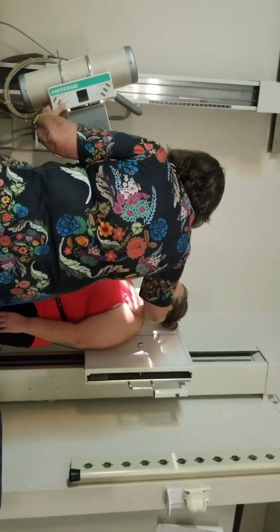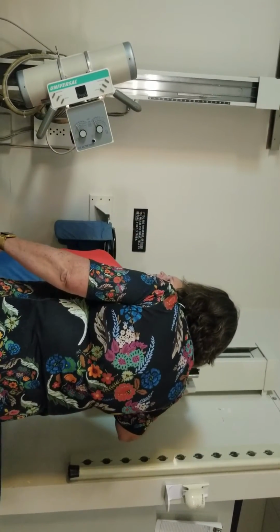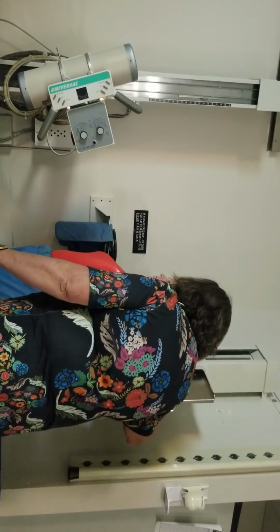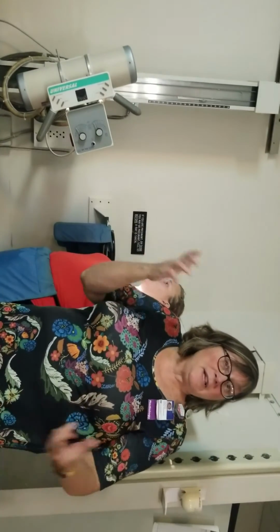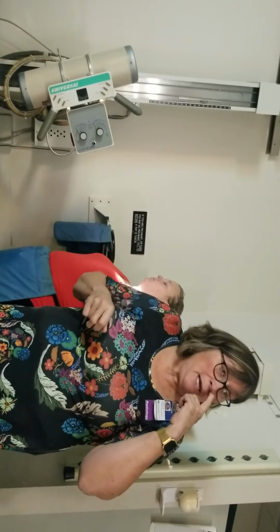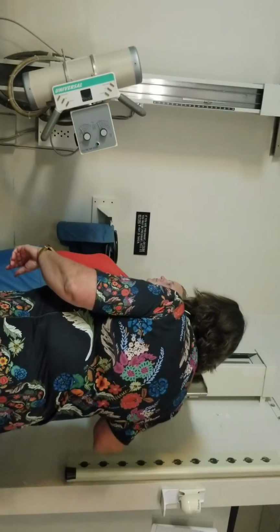I'm going to center my CR right on my clavicle. The only tricky part is you got to remember to pull your film out and center to your IR. Okay, that's the one thing people forget. Once they angle, they forget to move their bucky. So remember you got to center your bucky.